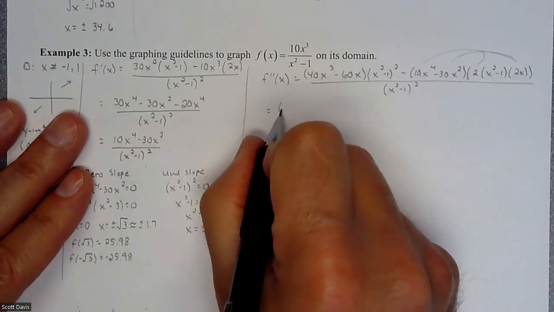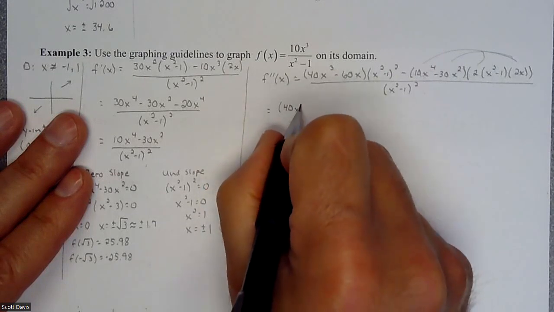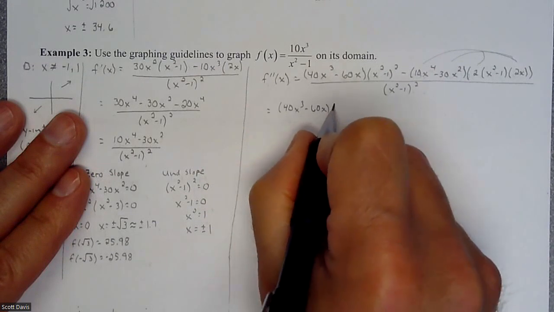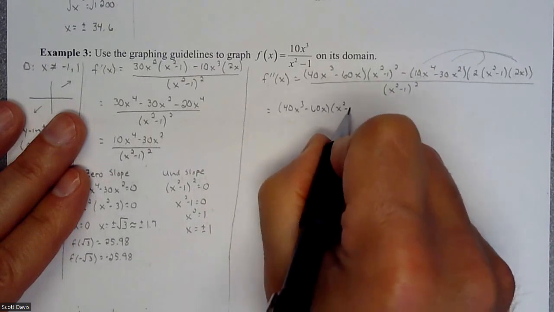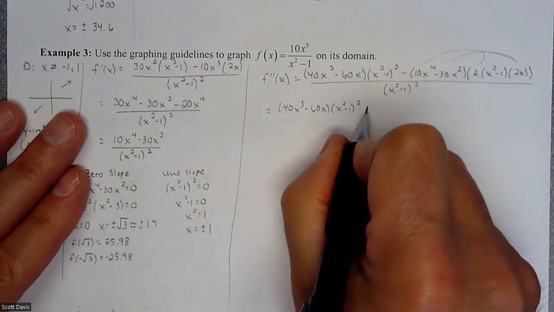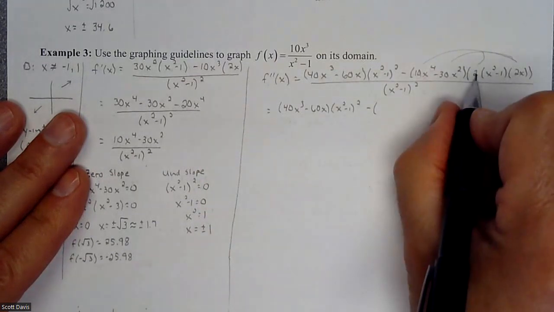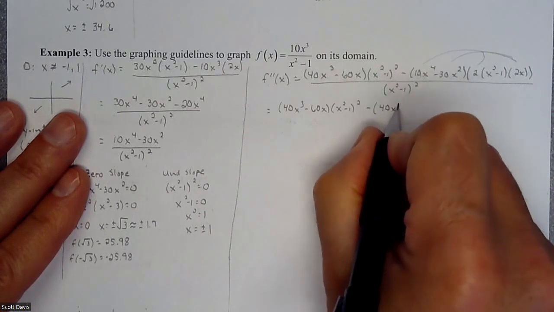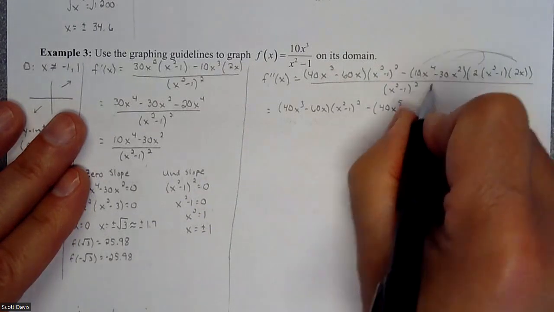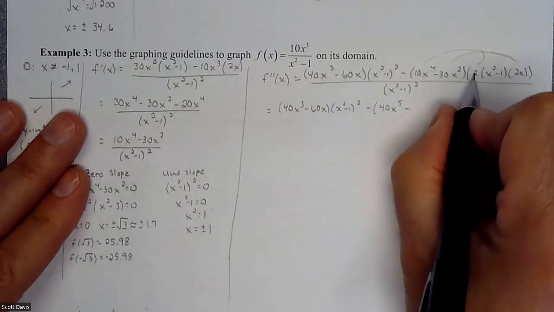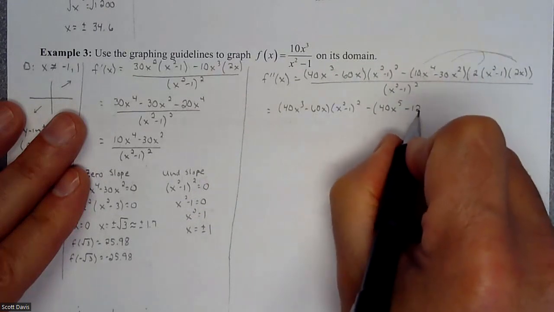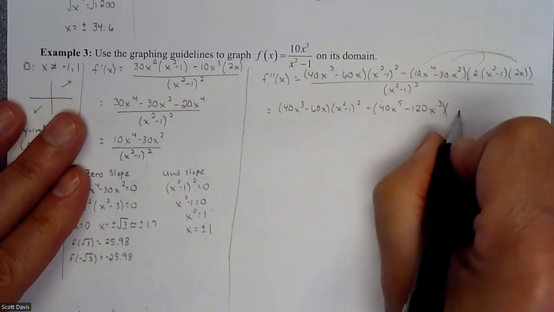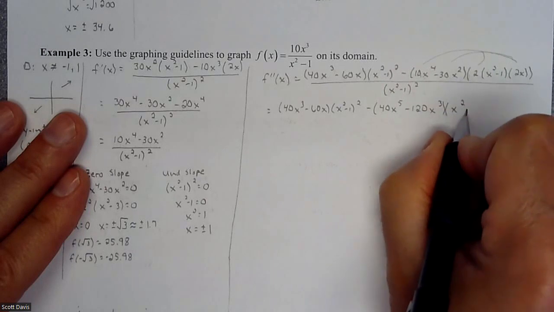So this is just going to be (40x to the third minus 60x) times (x squared minus 1) squared. And then minus, that's going to be a 4x times 10x to the fourth. So 40x to the fifth minus 4x times 30, so 120x to the third, times the (x squared minus 1).